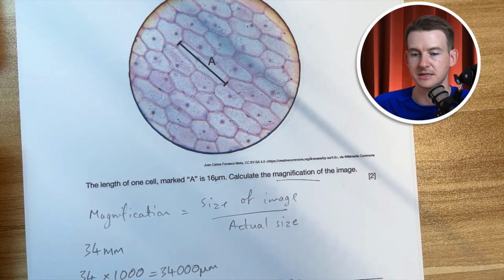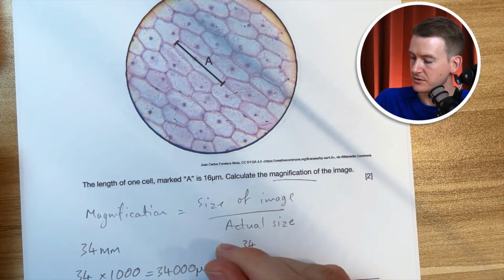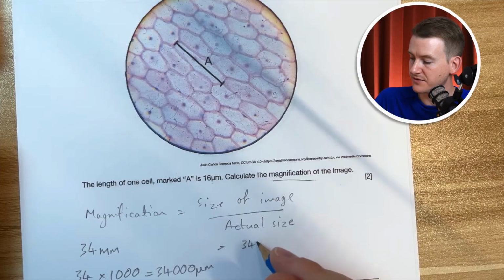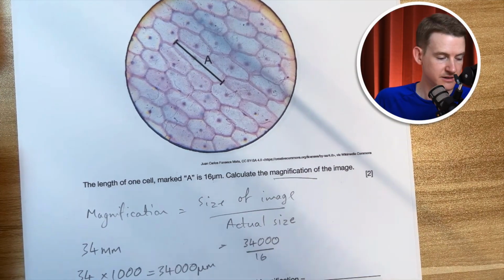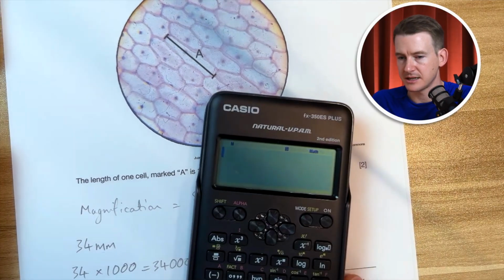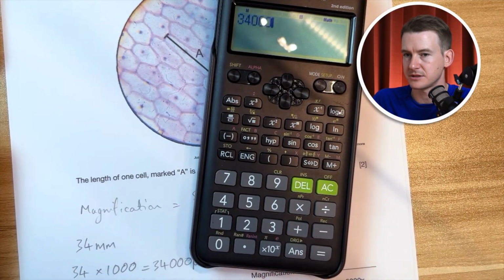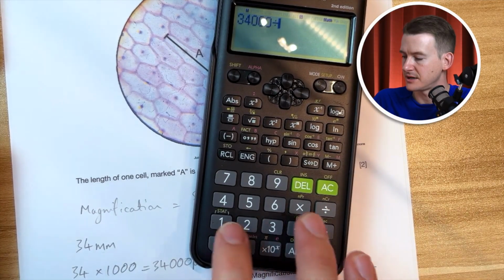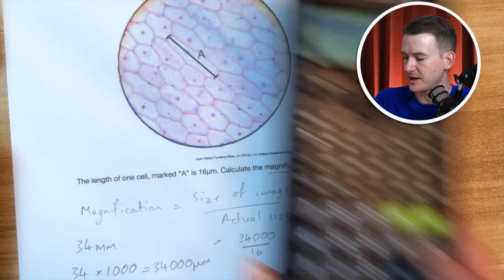So the maths now is pretty simple. We're obviously looking at this part here, 34,000 divided by 16. And of course I can't do that in my head, so let's take out my calculator here. I'm going to do 34,000 divided by 16 equals 2125.